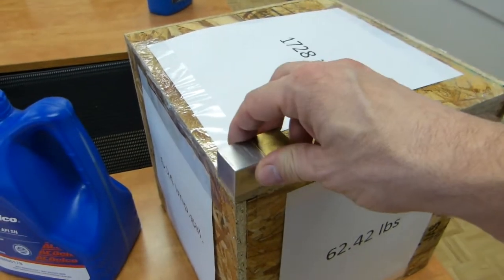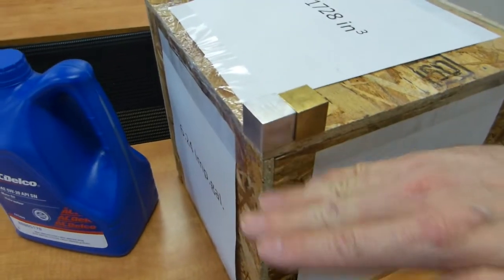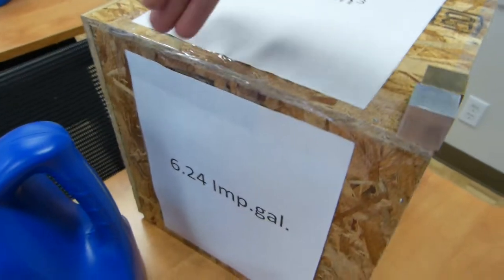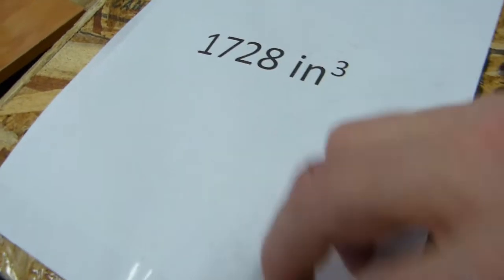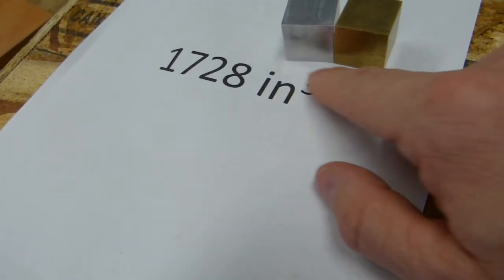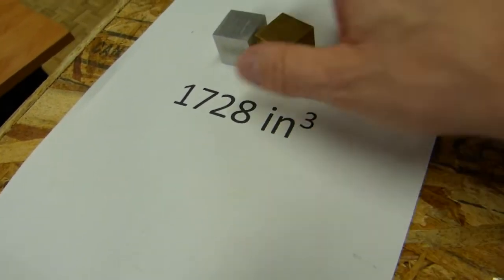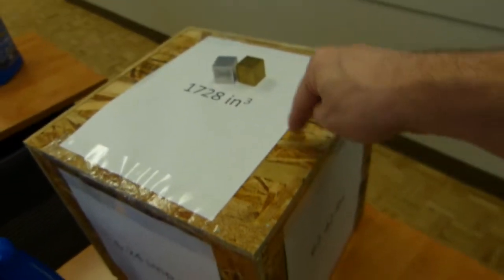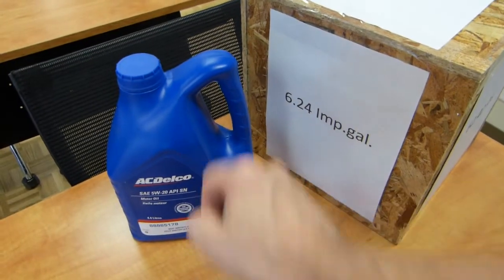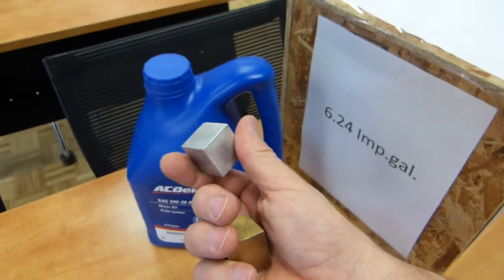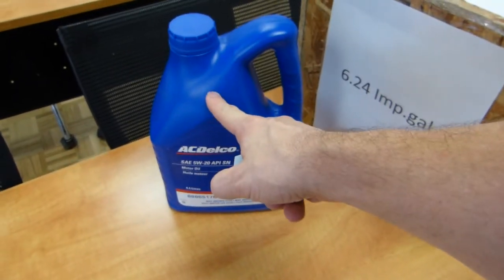You are going to need 12, just to get here, times 12 rows of 12 times 12. So 12 times 12 is 144 of these, times 12 is 1,728 cubic inches. That's one way to write cubic inches. So you need that many of these little guys to fill a cubic foot. How many of these do you need to fill an imperial gallon? You need 277.4 plus change. It's an infinite decimal number to fill an imperial gallon.